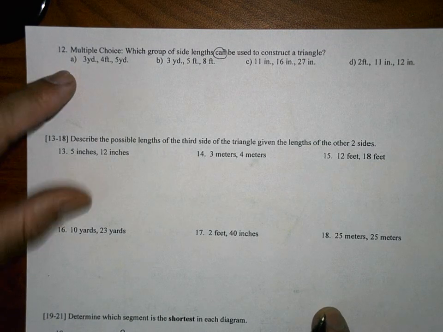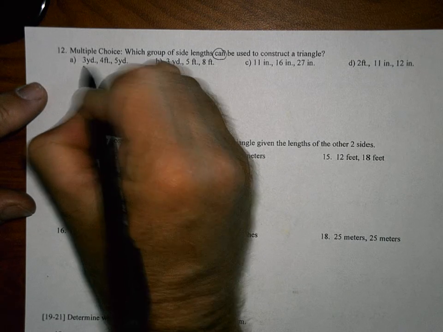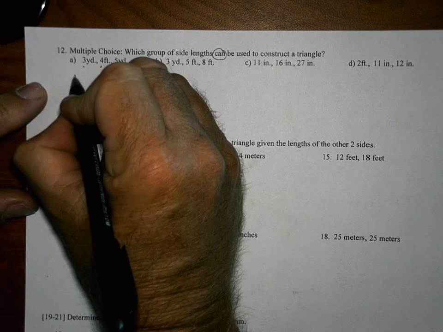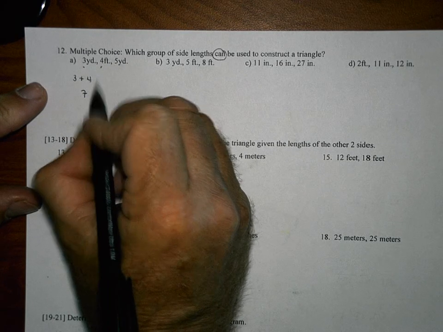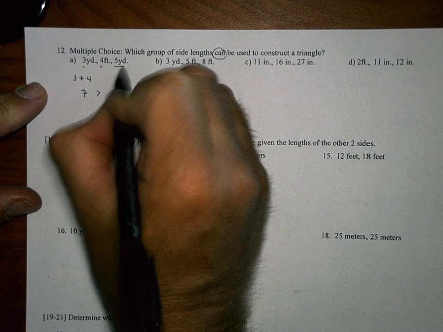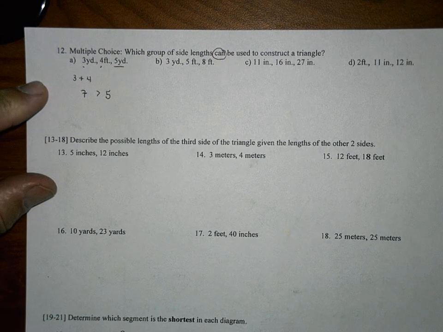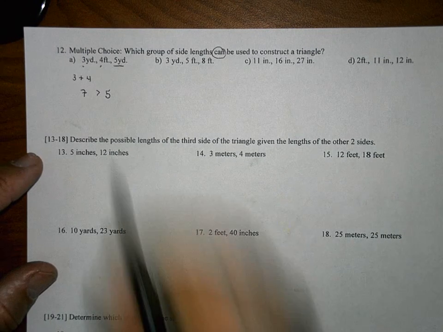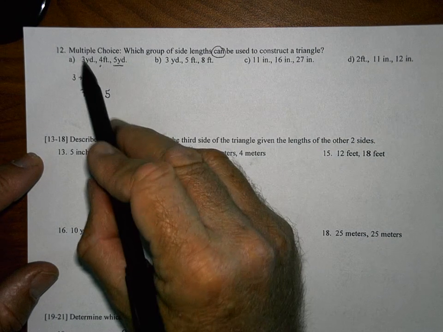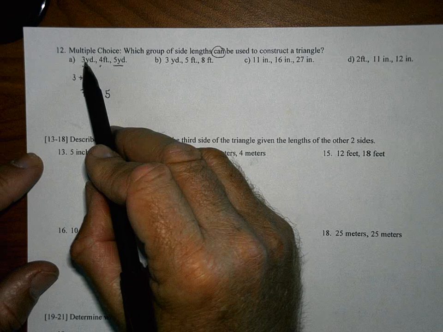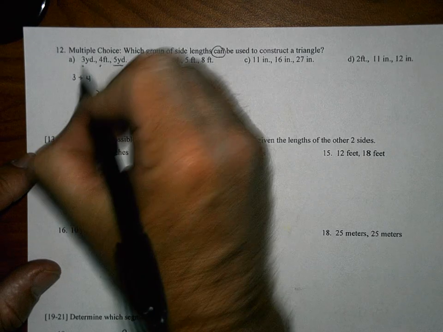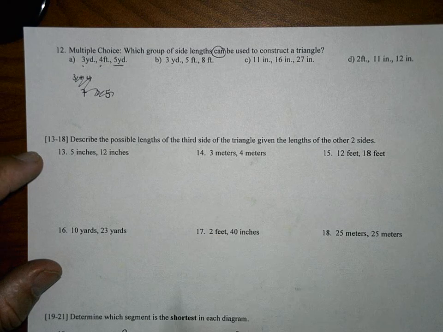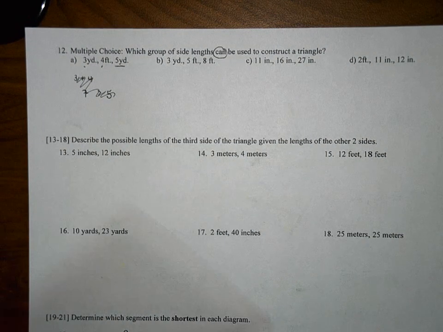All right, how about 3, 4, 5? So let's try it out. How do you do it? You take the two smaller lengths, you add them up. If the two smallest lengths add up to be greater than the longest side, then it's a yes. But we got a problem here. We can't just add these numbers up, because if you notice, I have 3 yards, I have 4 feet, and I have 5 yards. So I can't do this problem until I convert everything into the same value.